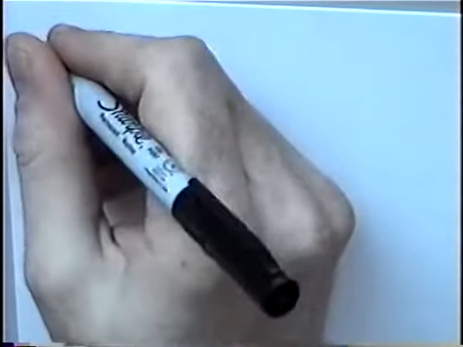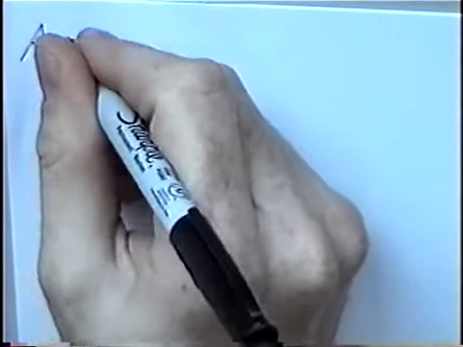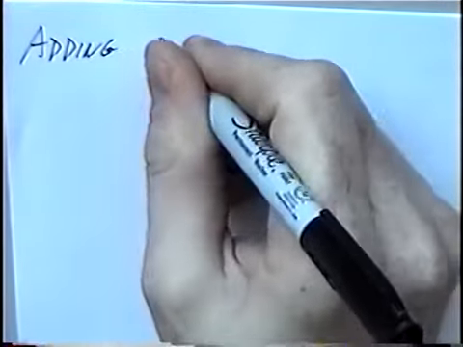Title of the first section today is Adding Polynomials.